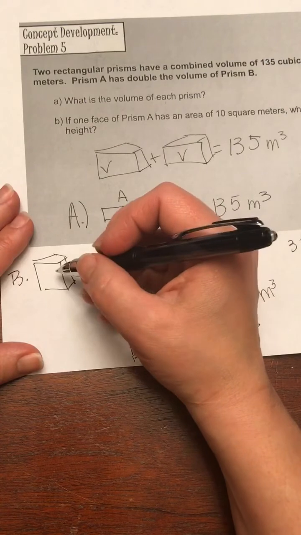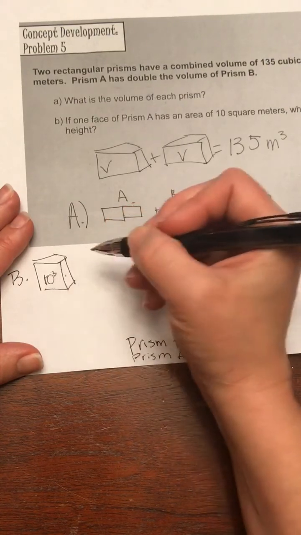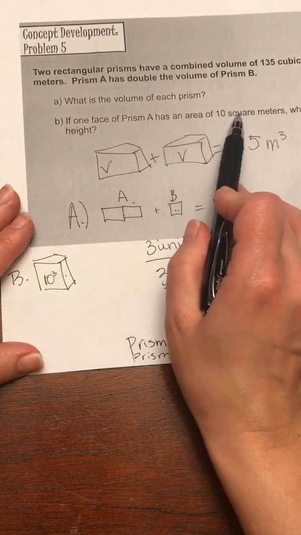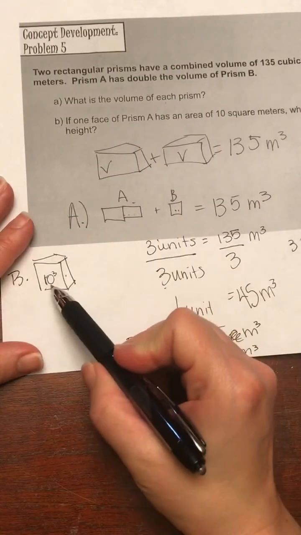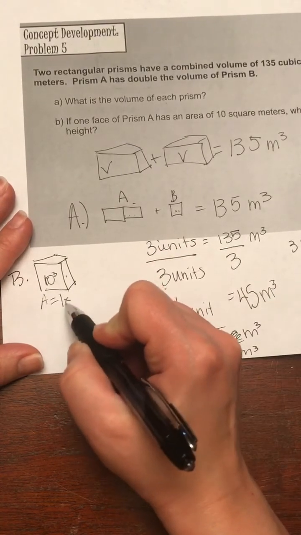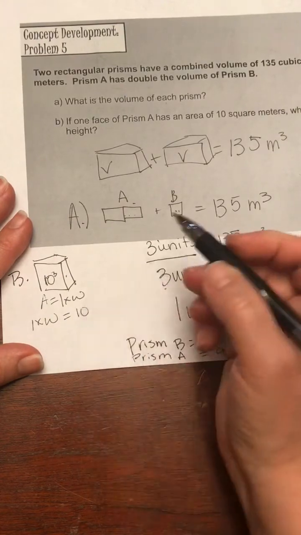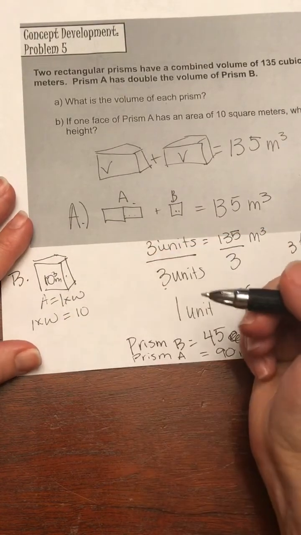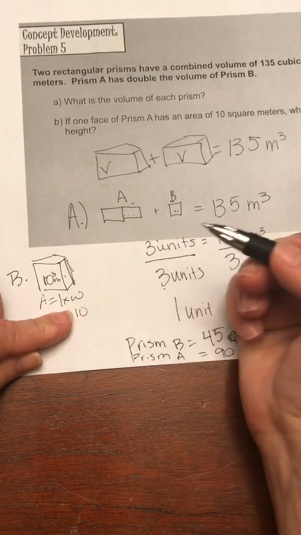And I know that one of the faces has an area of 10. What is its height? Okay, so area is the length times the width. So the length times the width is 10, right? So what I need is the height.